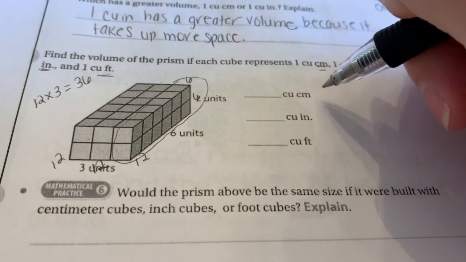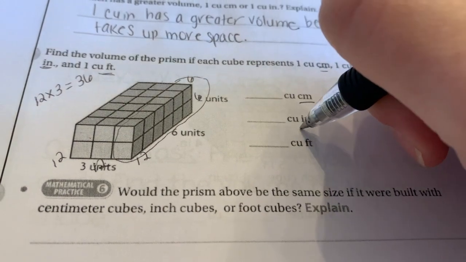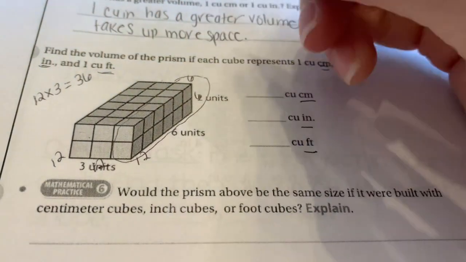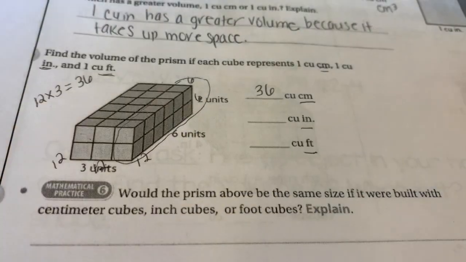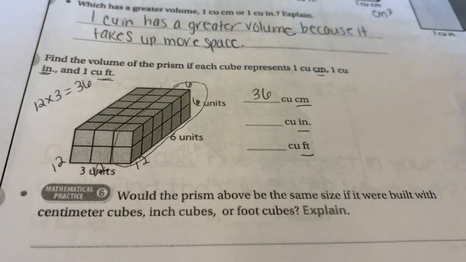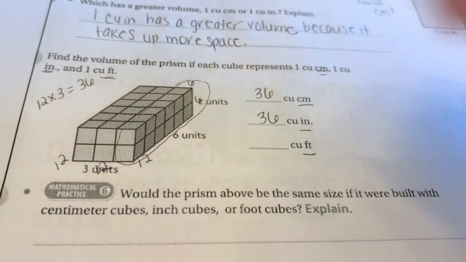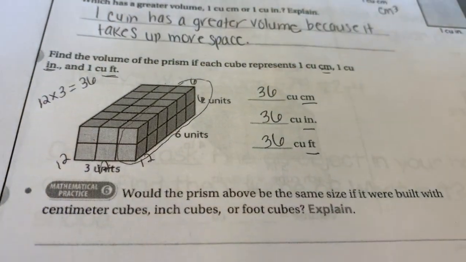So the point here is to show you that regardless of whether this is measured in centimeters, inches, or feet, the volume is still 36 cubic units. So in this case, it's 36 cubic centimeters. If we said this was inches, it would be 36 cubic inches. And if we said it was feet, it would be 36 cubic feet.